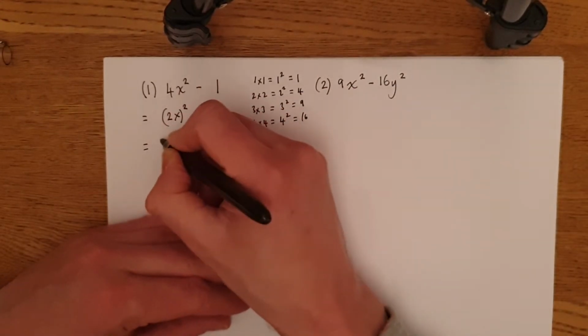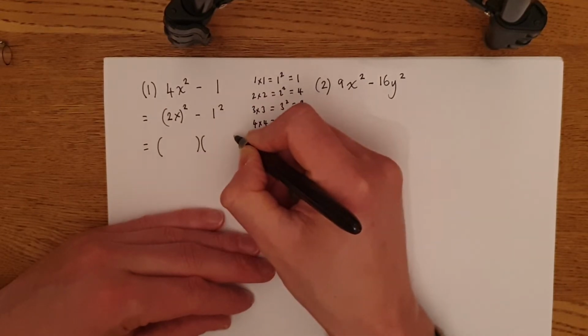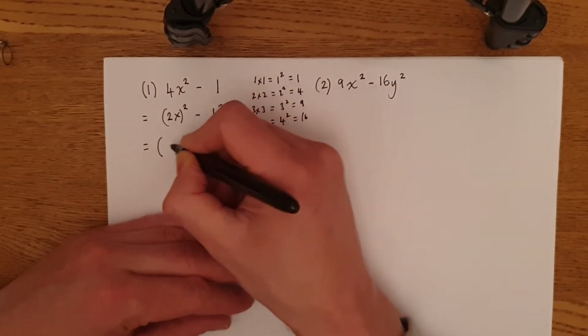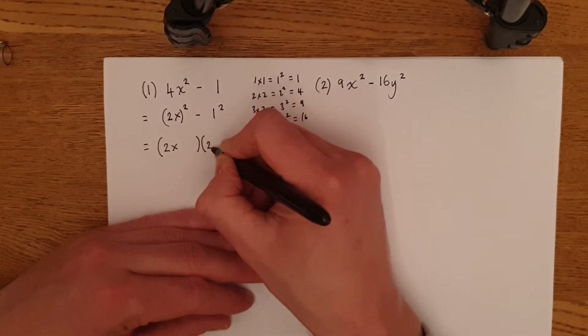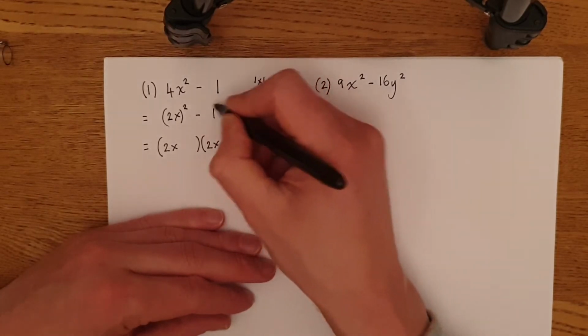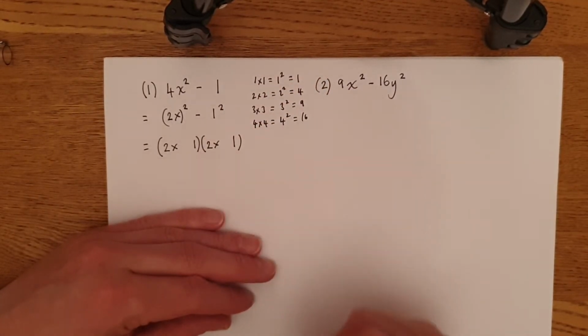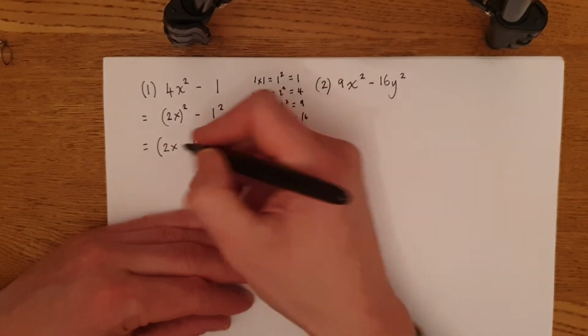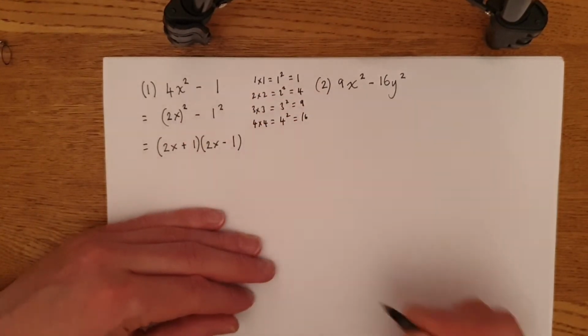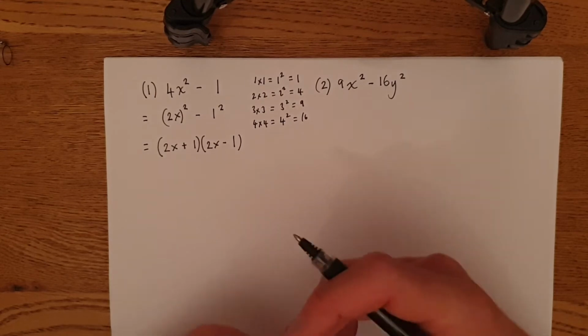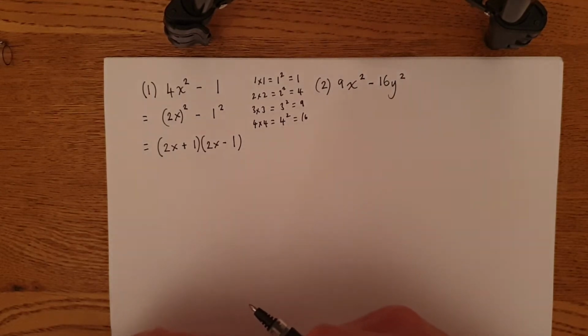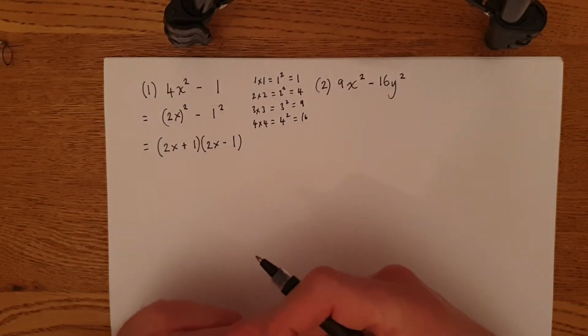So we can go to double brackets from here. First thing squared is the first thing in each bracket. Second thing squared is the second thing in each bracket, and that order is important. Plus and minus, it doesn't matter if you do the minus and then the plus, as long as you've got that difference of signs in each bracket.